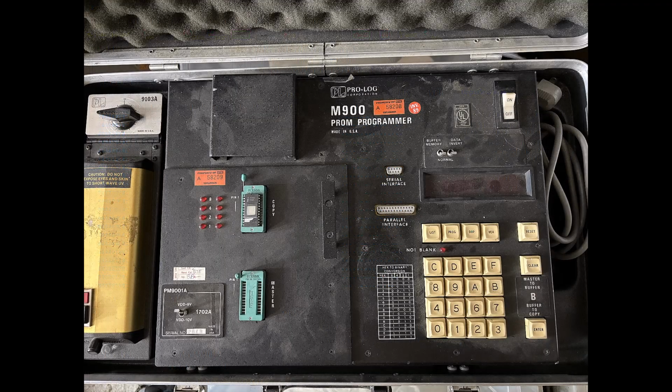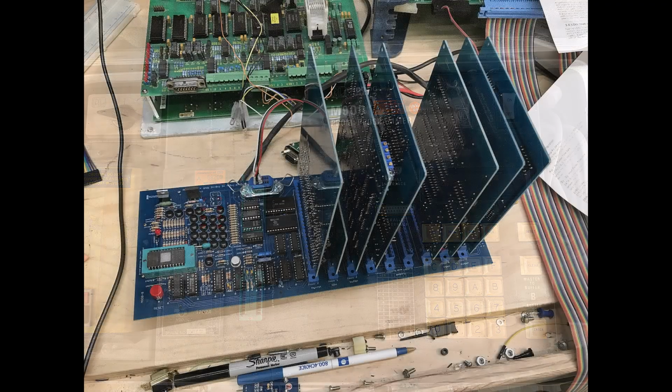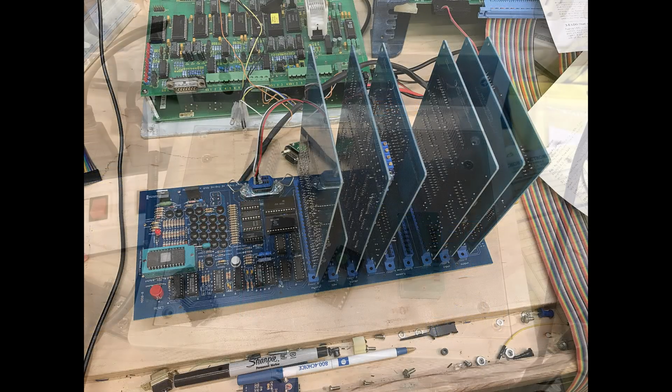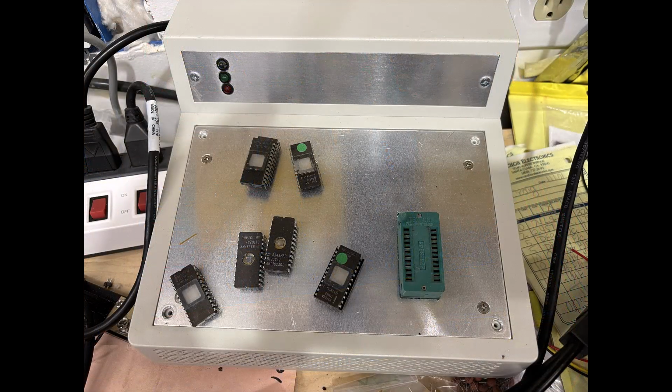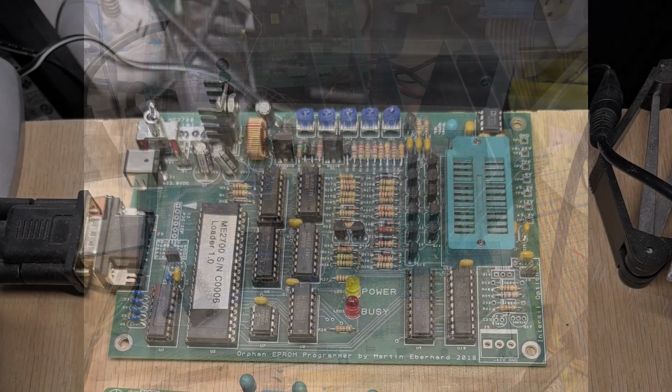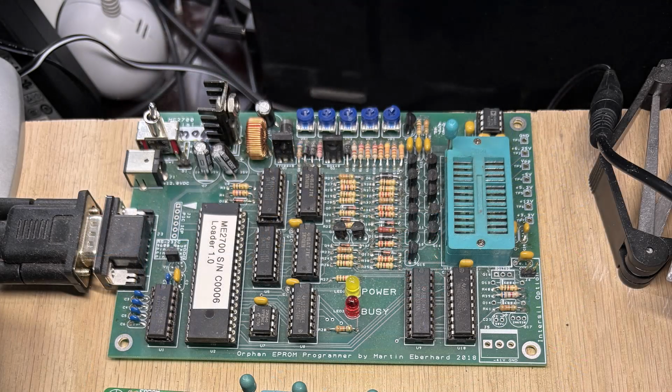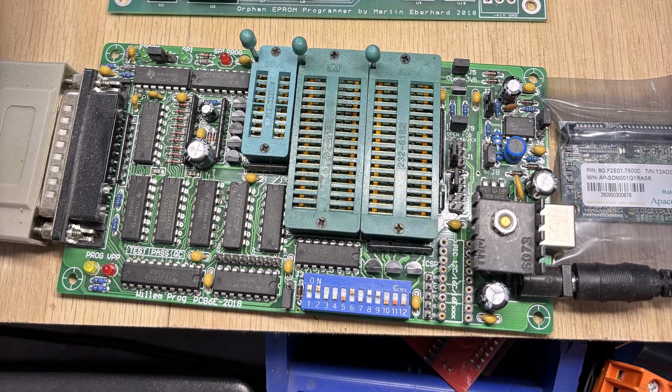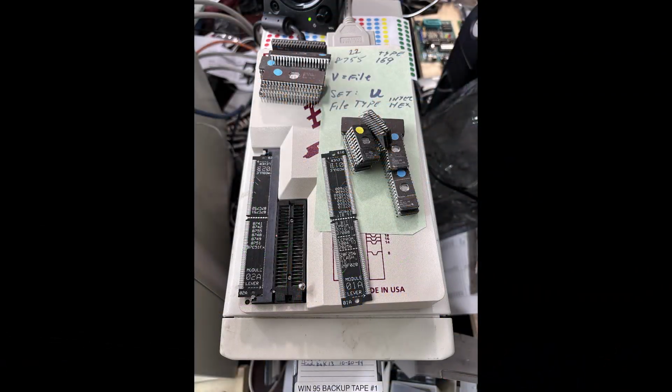For 1702s, I use my Prolog M900 or my reproduction Mil Mod 8 system, or I also have Martin Eberhard's 1702 programmer. For 2708s, I use Eberhard's 2700 Orphan programmer. And then 2716s and 32s, I use my Willem PCB6 or my Needham EMP20.